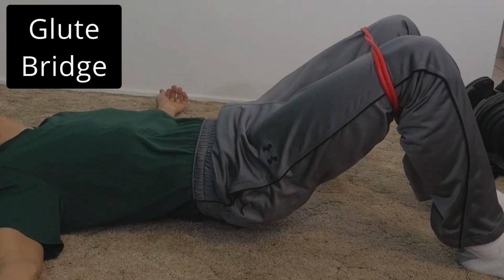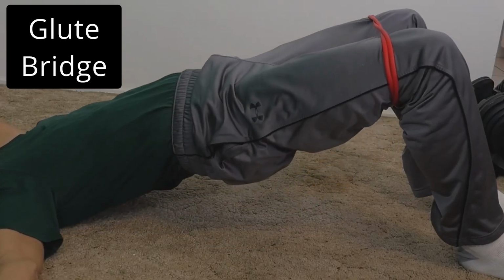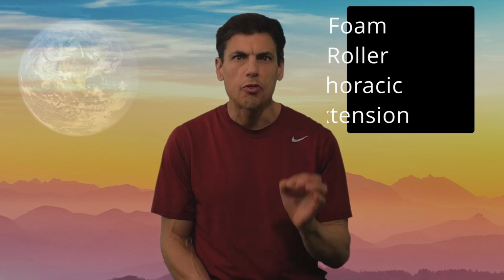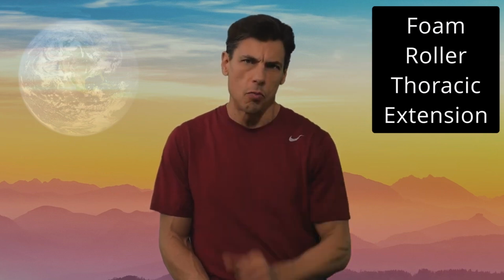Another great exercise is the glute bridge. I got a link below because I did that in a previous video. Check that one out. There's some stretches to help counter swayback. There's the thoracic extension on the foam roller.